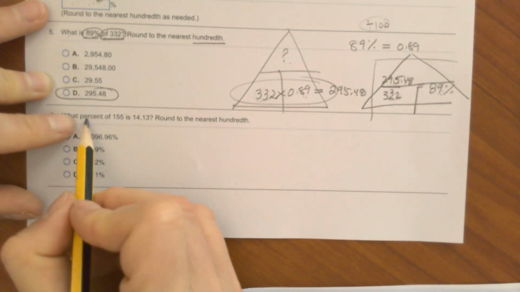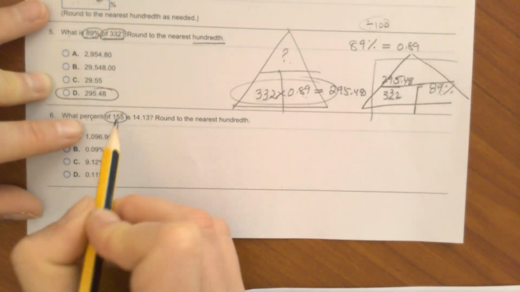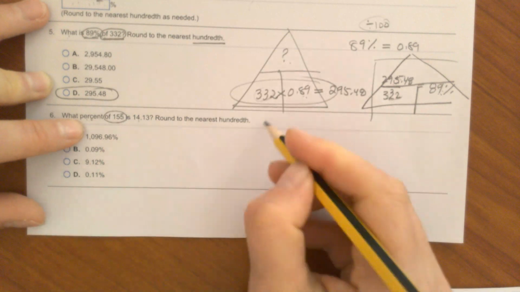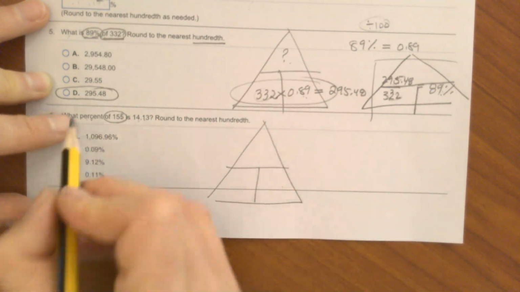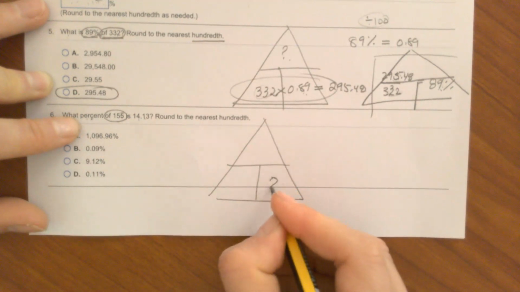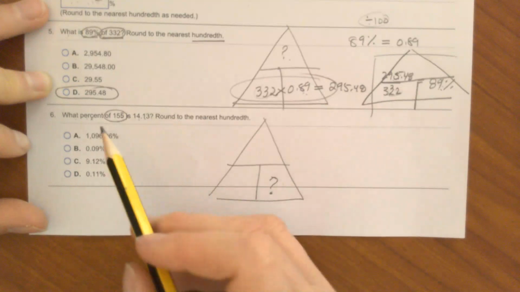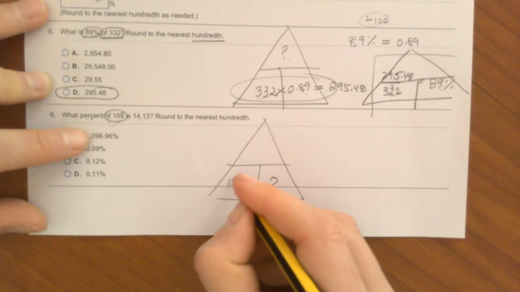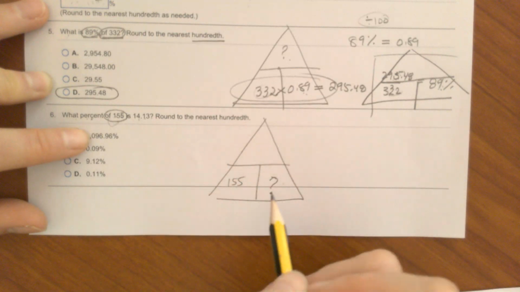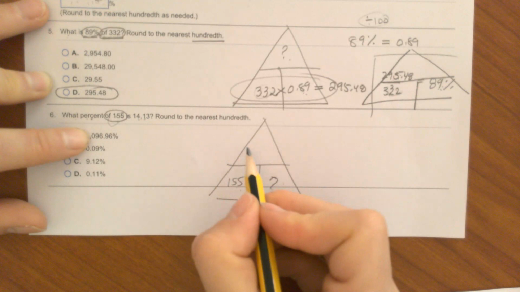What percent of 155 is 14.13? So I'm just going to draw a triangle because I have two numbers and I'm trying to find the third. What's percent? We don't know the percent. Which one is the whole? Of, that is the whole. So 155 is the whole. And if we're looking for the percent and this is the whole, then this one must be the part.